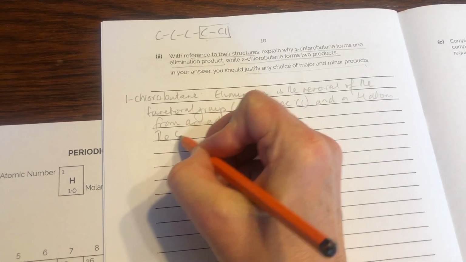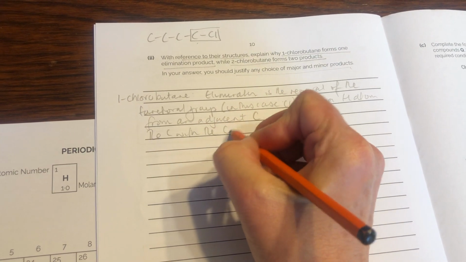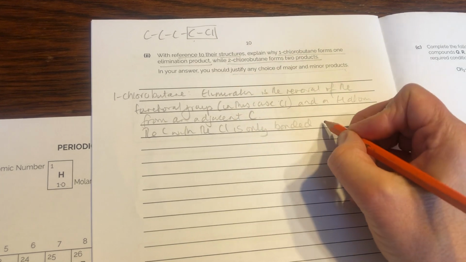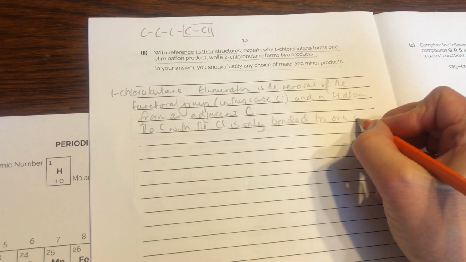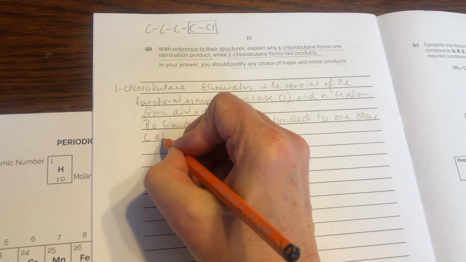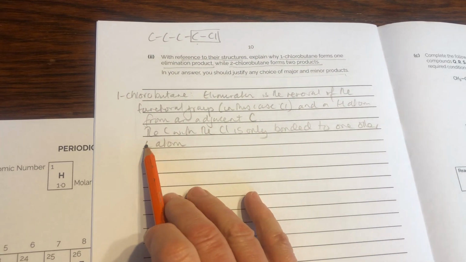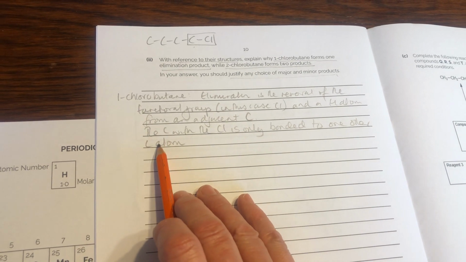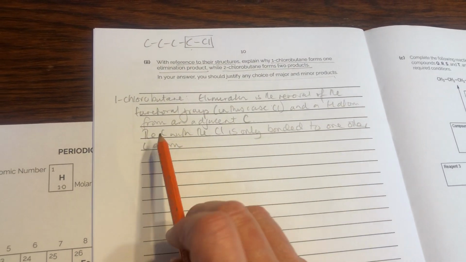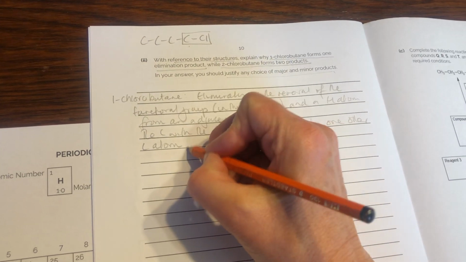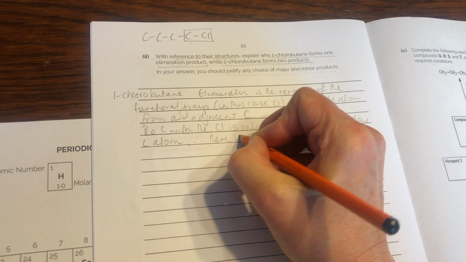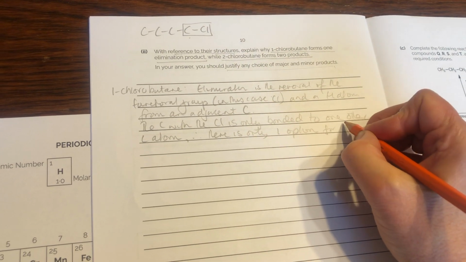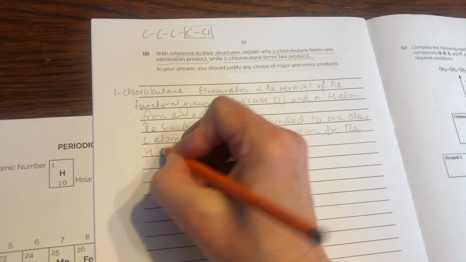So the carbon with the Cl is only bonded to one other C atom. Some of you correctly said that was a primary haloalkane. That was a good piece of information to put in, but not completely necessary, but good. It's only bonded to one other carbon atom. Therefore, there is only one option for the H to be removed from.